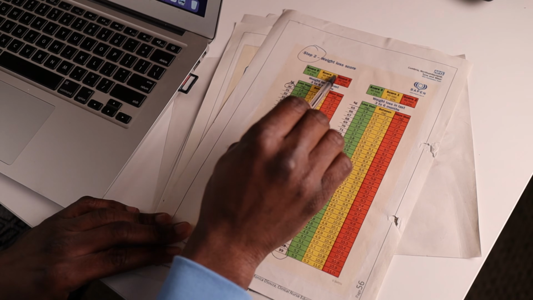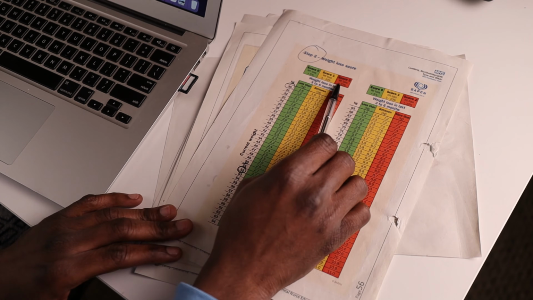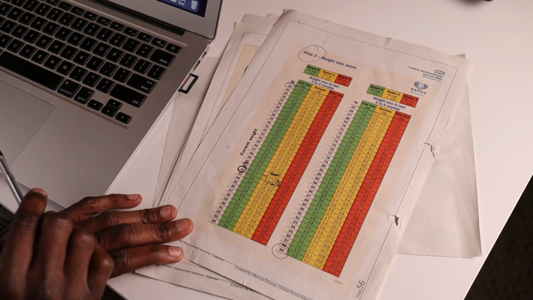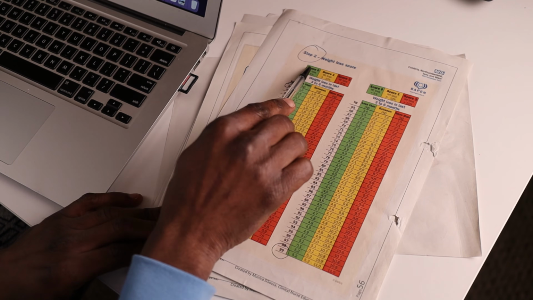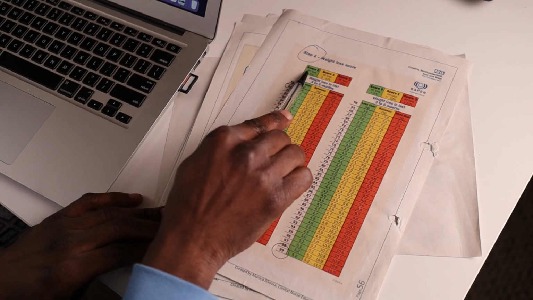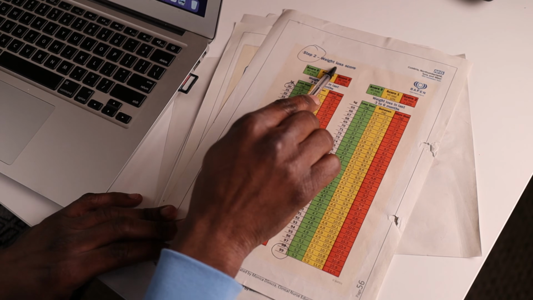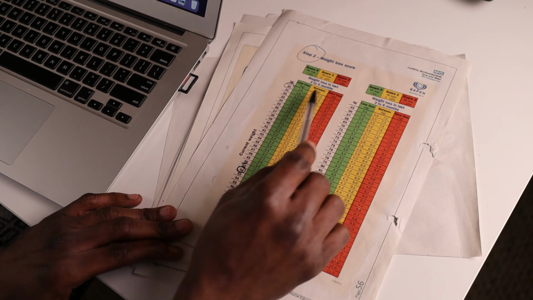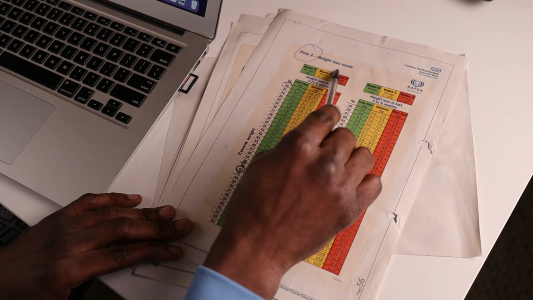Basically, if they tell you that in the past 3 to 6 months the patient has lost something like 5% weight, you give a score of 0. If the weight loss is between 5 and 10%, let's assume 7%, then the score you allocate is 1. And if it is more than 10, let's say 11 or 12%, then the score is 2.